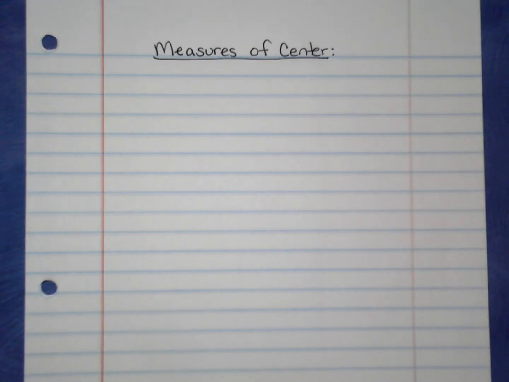How are you today? Hopefully, you're all doing really well, and you're here and you're ready, and you have your math notebook open to the next available page. And we are going to start talking about measures of center today.